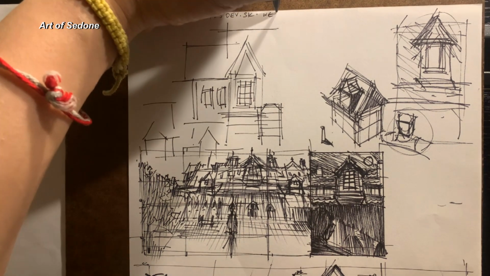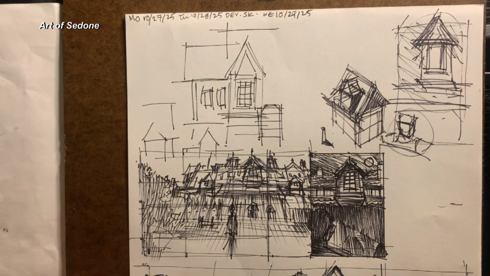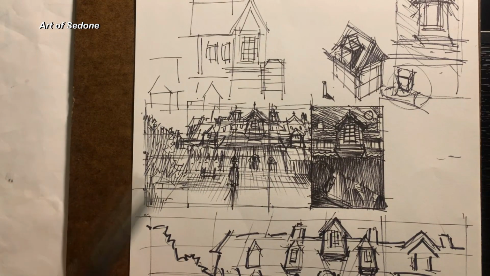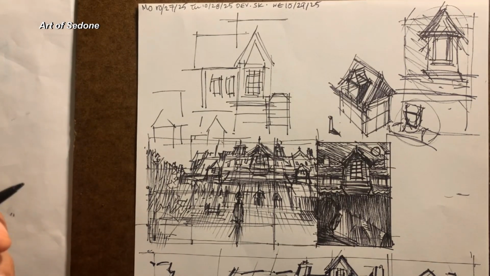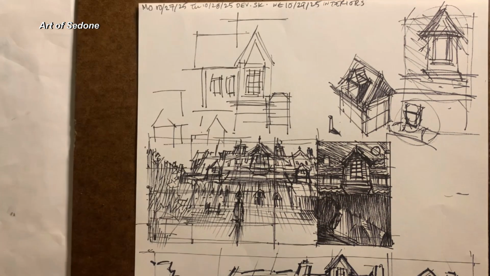It is Wednesday, October 29th, 2025, and today's topic is a continuation of a deep dive into drawing from imagination, and specifically, for me anyway, world building, these fantasy buildings, medieval inspired. But today we'll do interiors. I thought that would be a good next step.